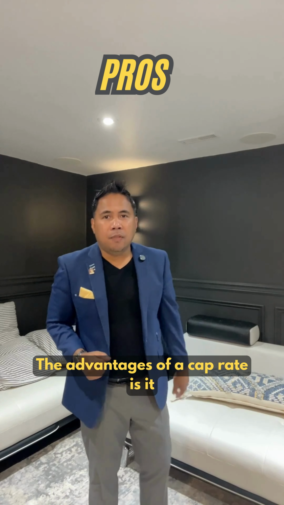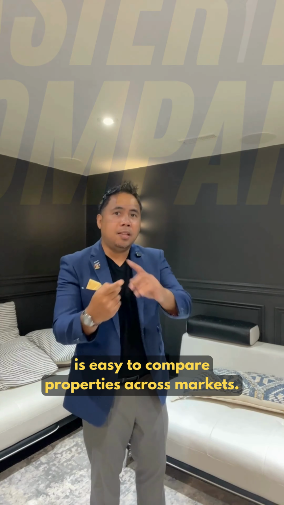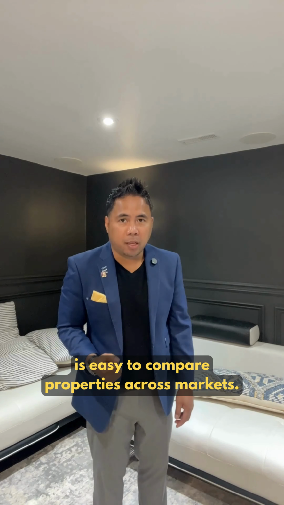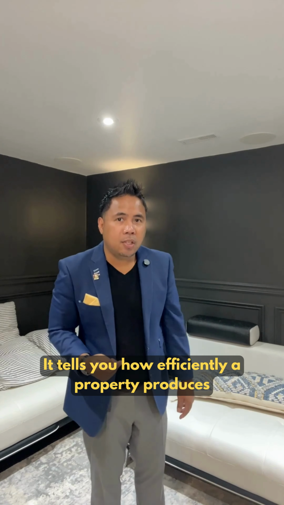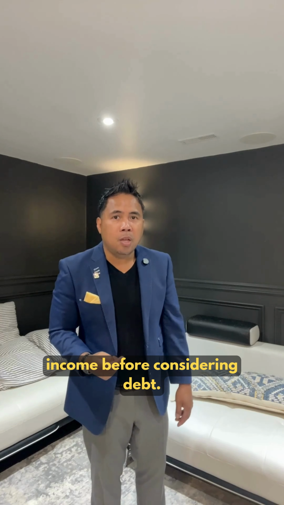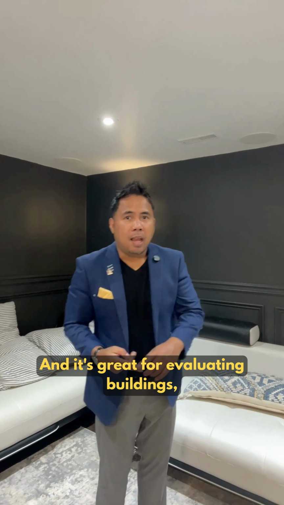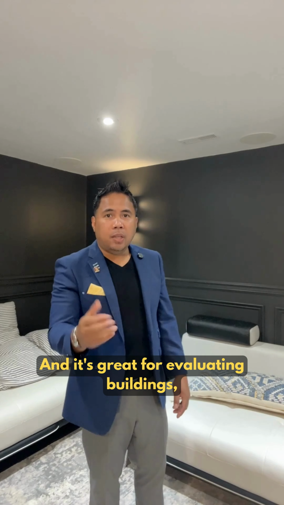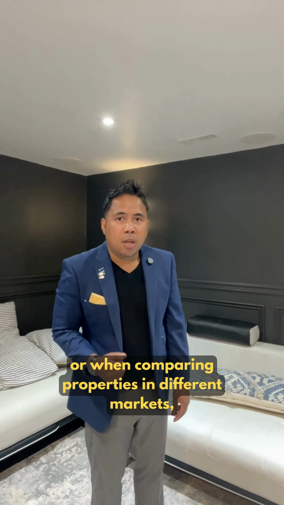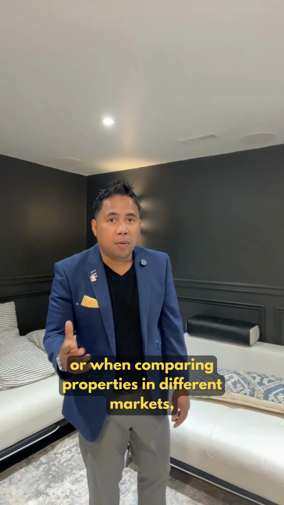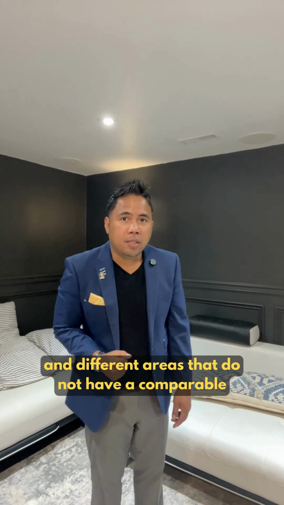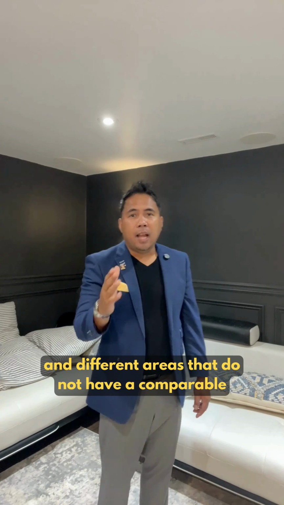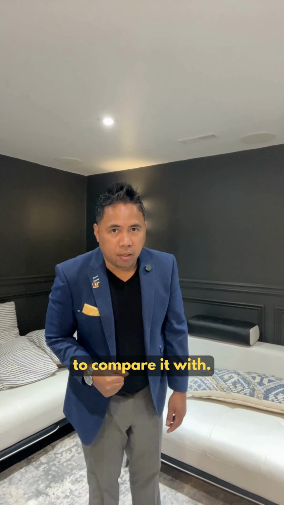The advantages of a cap rate is it is easy to compare properties across markets. It tells you how efficiently a property produces income before considering debt. And it's great for evaluating buildings, multifamily, or when comparing properties in different markets, different price ranges, and different areas that do not have a comparable to compare it with.